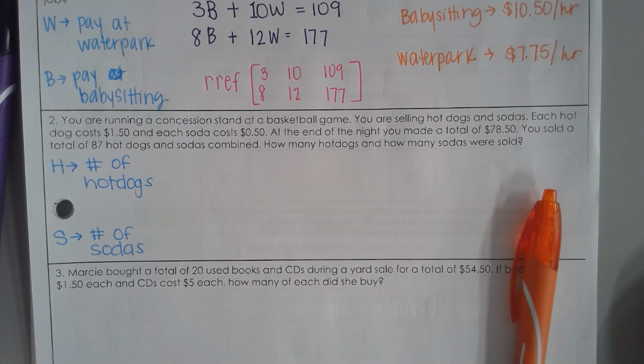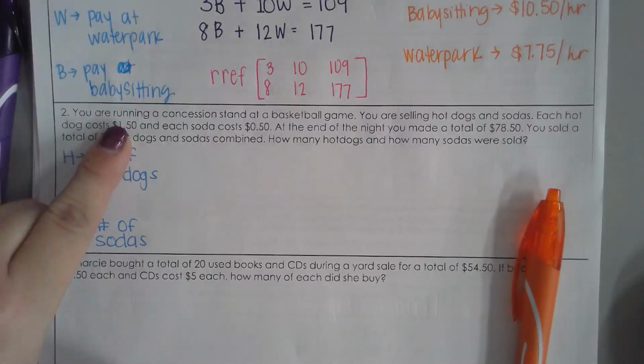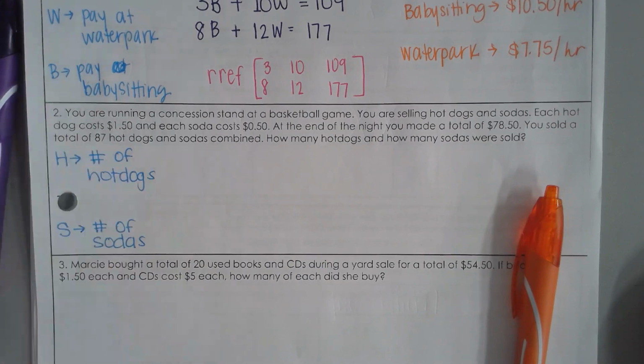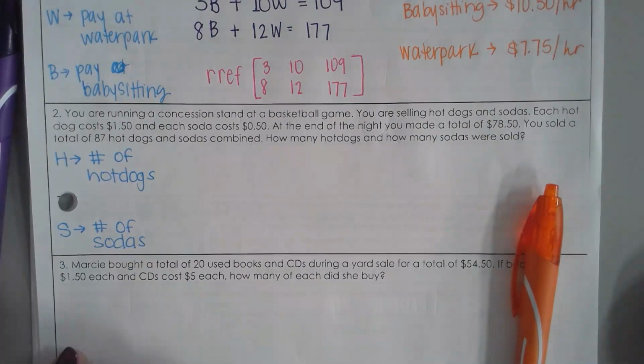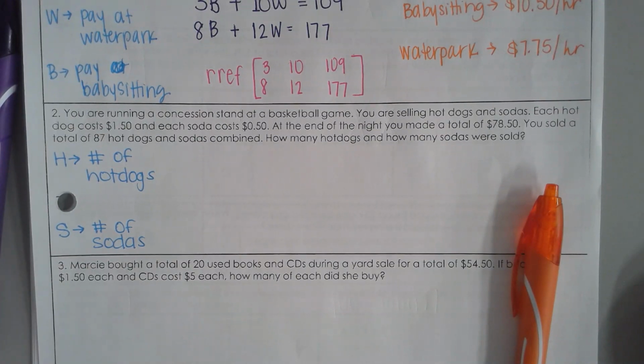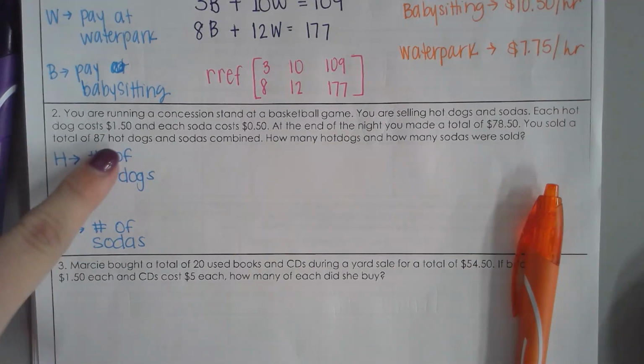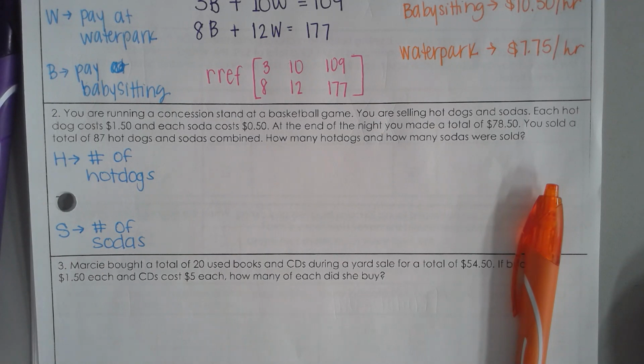So do 87 times 1.50. Hot dogs are $1.50. I'm not going to multiply that by 87. What am I going to multiply that by? Depends how many hot dogs you sold. 87 is hot dogs and sodas together. It's like I sold 87 items. We need to know how many of those items were hot dogs, how many of those were sodas.